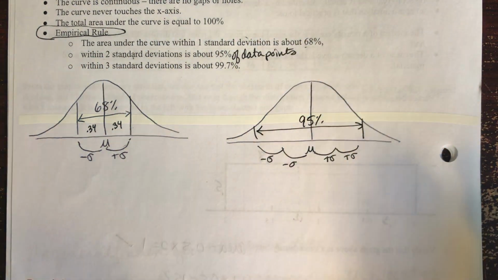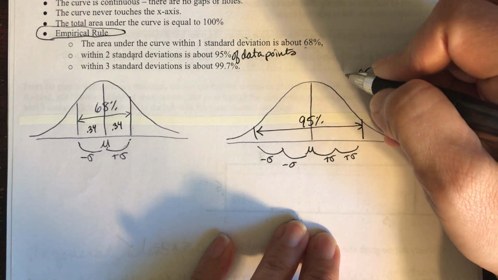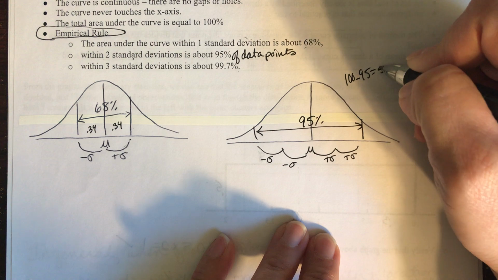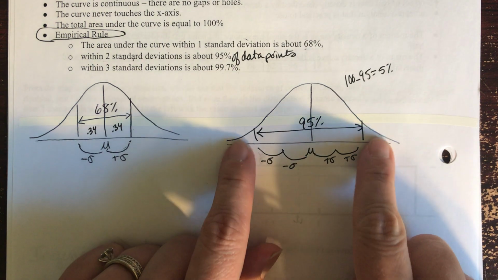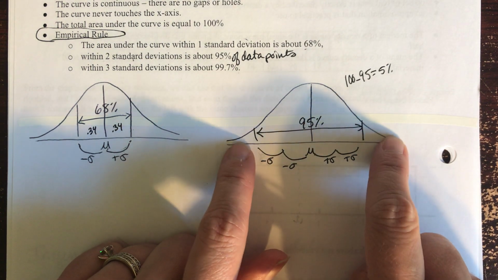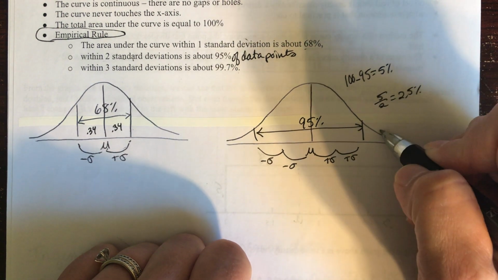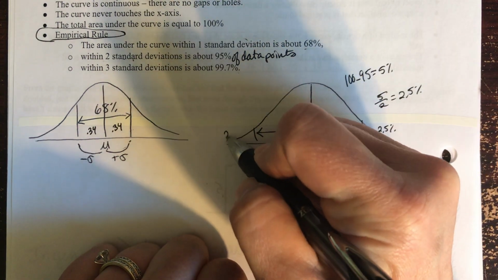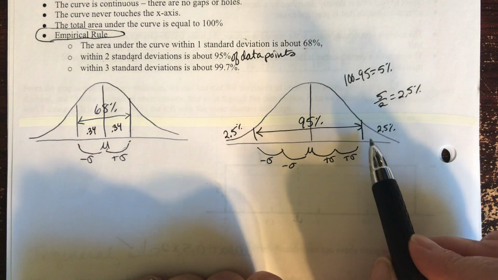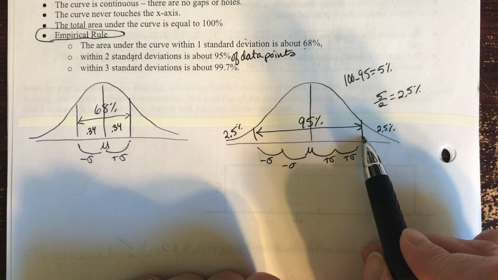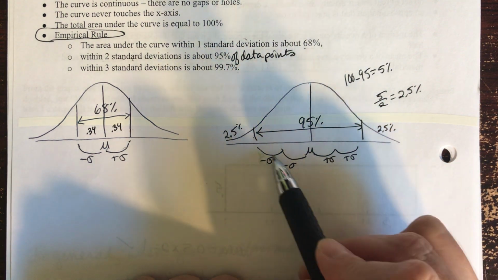Well, if the whole curve adds up to 100%, 100% minus 95 is equal to 5% left over. 5% left over, we have these 2 tails here. These 2 tails we could take our 5% and cut it in half. We could have 2.5% in each tail. So I'm going to show you lots of application problems with this. This is huge. But if we have this line here, we could really have 2.5% or greater than here. 2.5% of data points are less than here when we have 2 standard deviations.